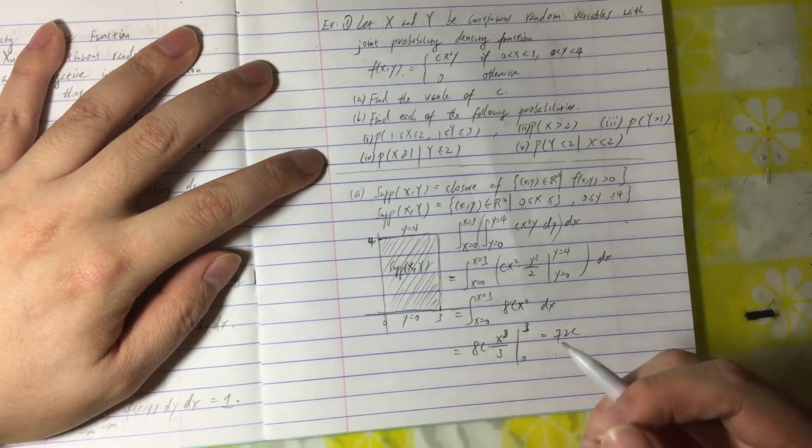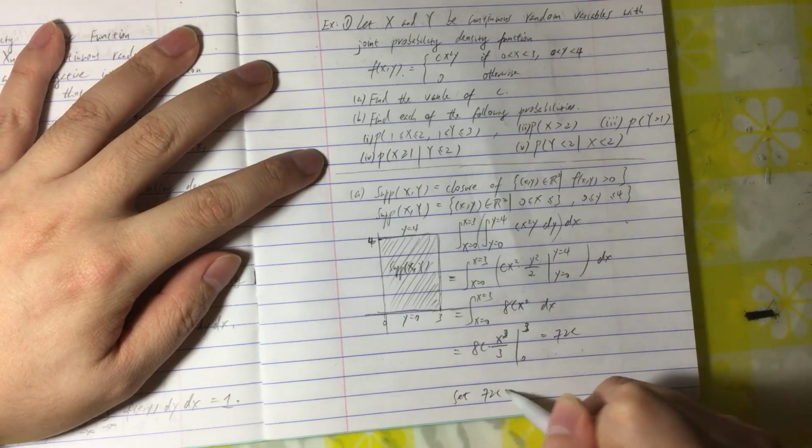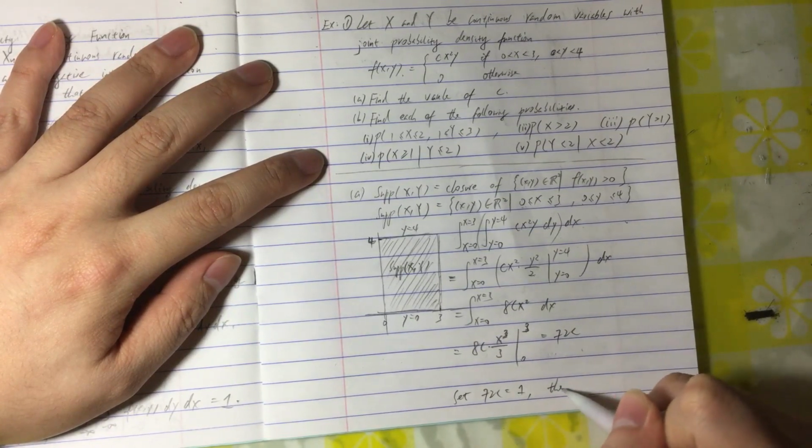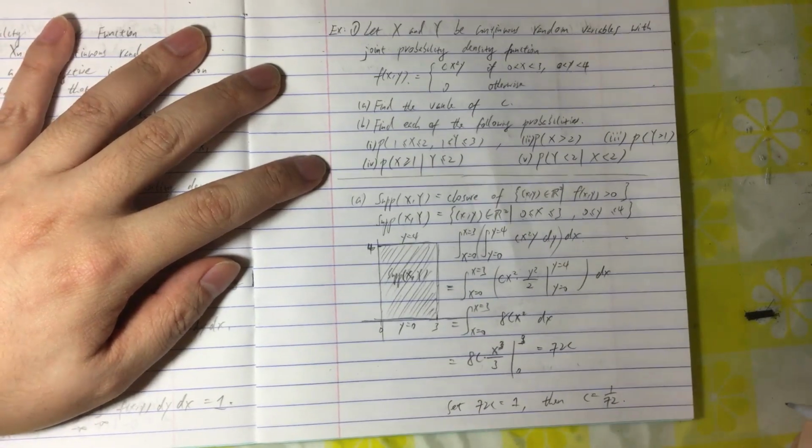Then we know that the total probability must be 1. We set 72c equal to 1. Then solve for c. c equals 1 over 72. That's part A. Part B.